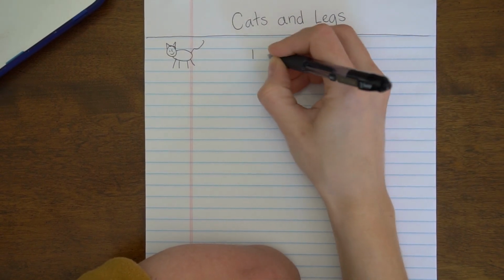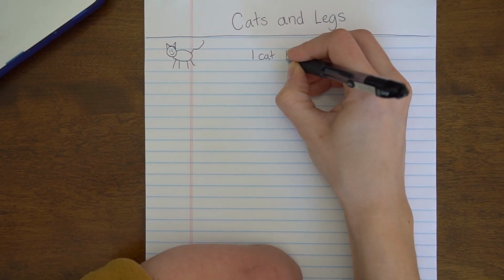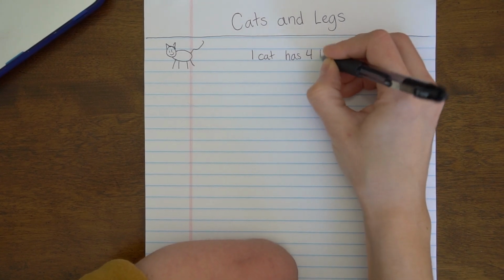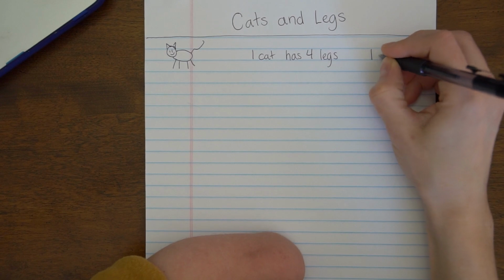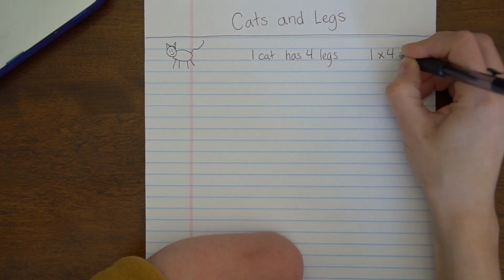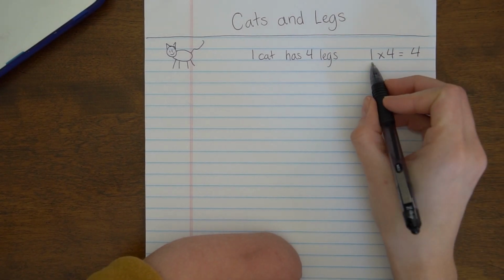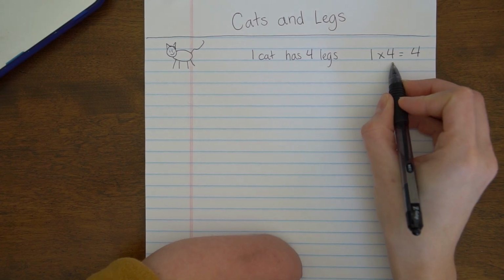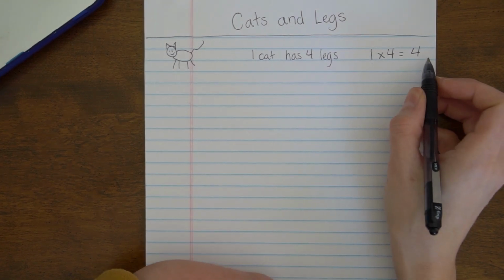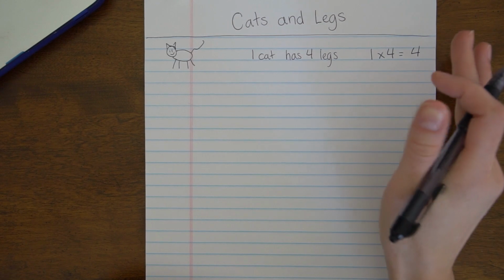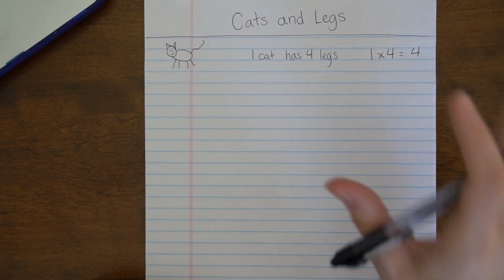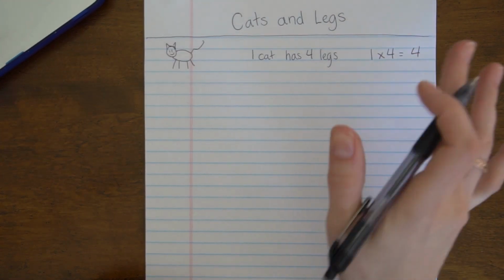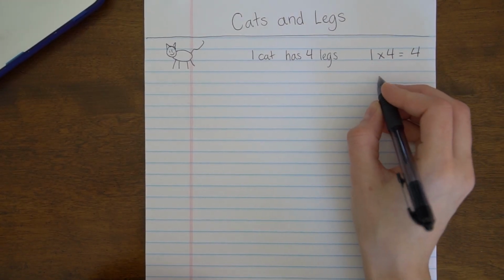So, if one cat has 4 legs, we could write the equation 1 times 4 equals 4. One cat times 4 legs on each cat equals 4 legs altogether. But you guys know that I actually have 2 cats. I have Frumpkin and Wren. You might have seen Wren just in the corner of the last video. She's camera shy, didn't want to be on the screen.